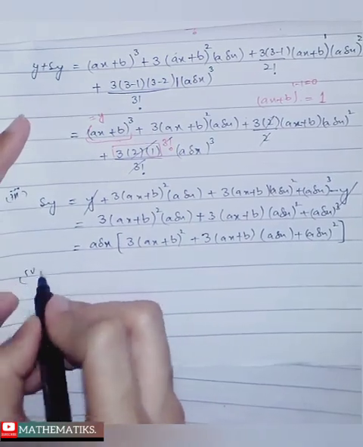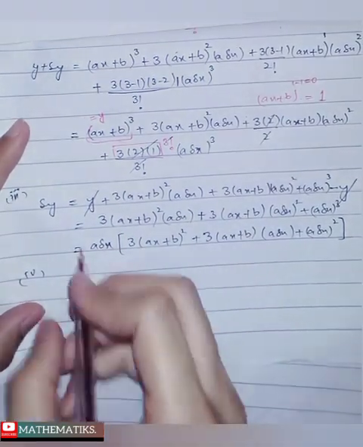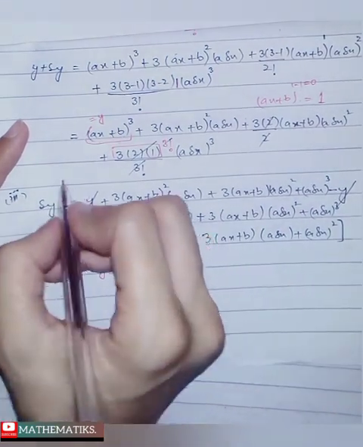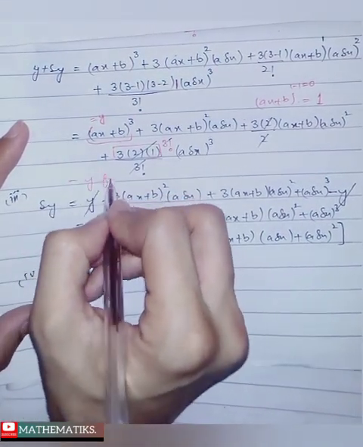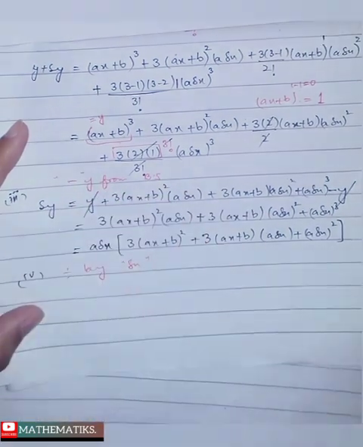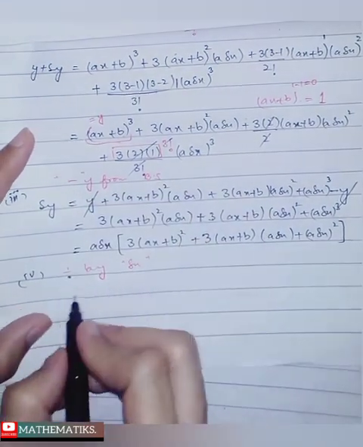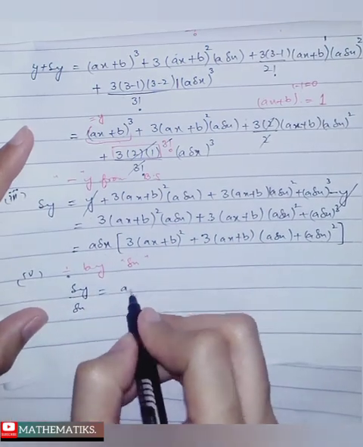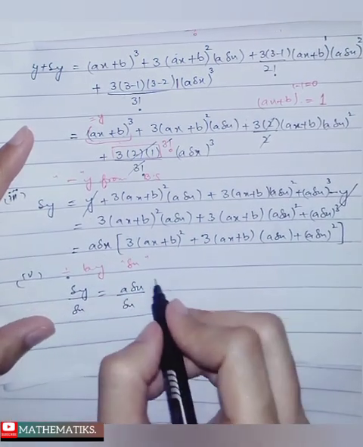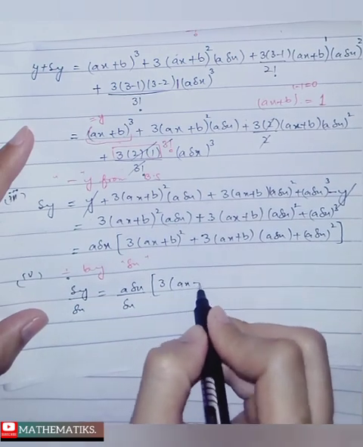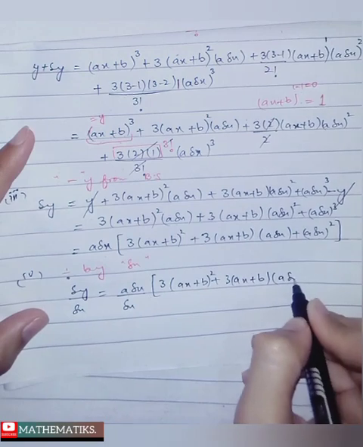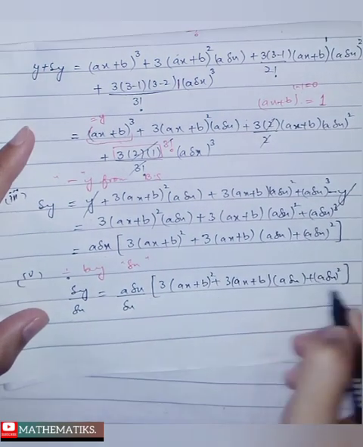Now our fourth step is to divide both sides by partial x. So what we are going to do, dividing both sides by partial x, partial y by partial x is equal to a partial x divided by partial x into 3 ax plus b whole square plus 3 ax plus b into a partial x plus a partial x whole square.